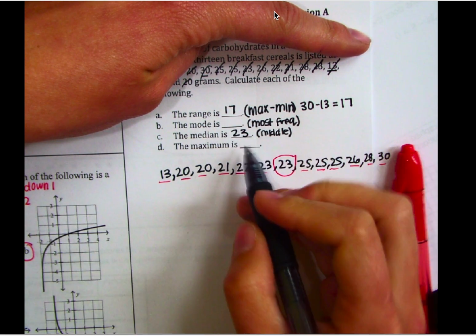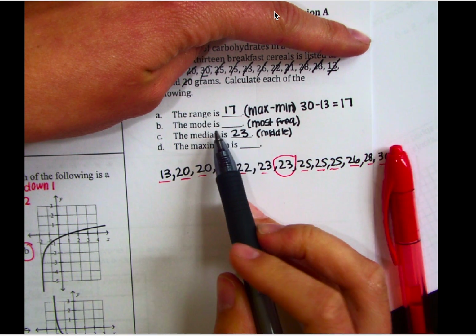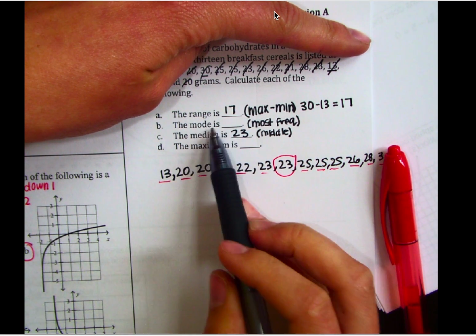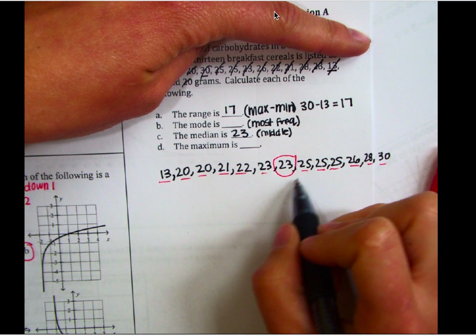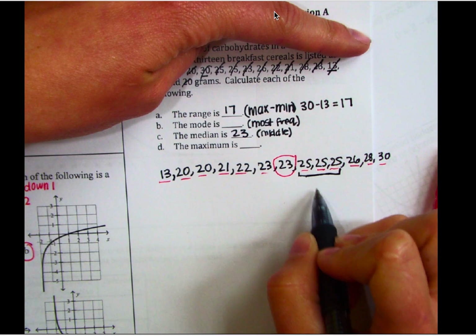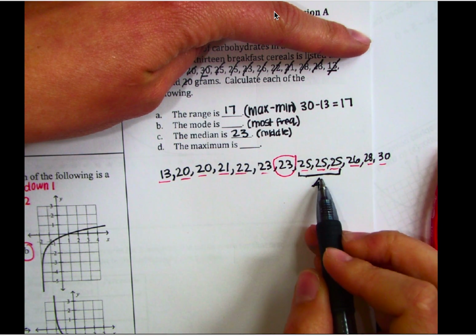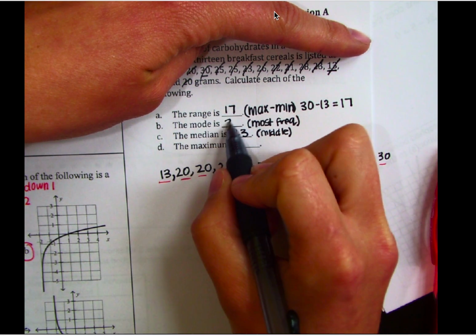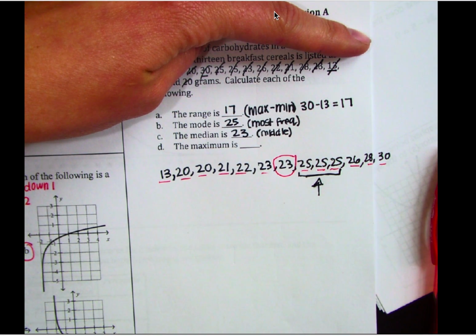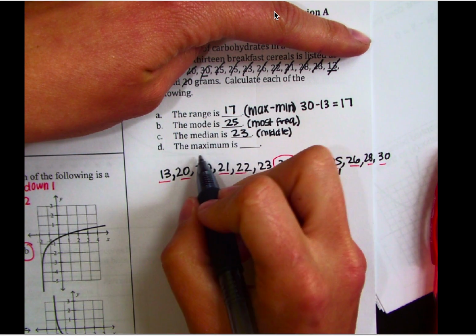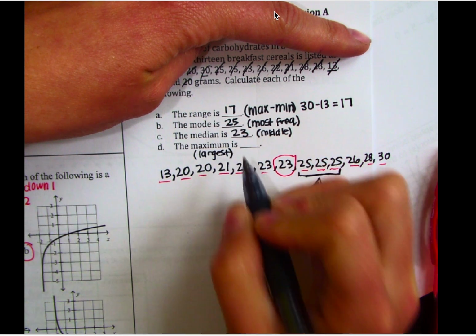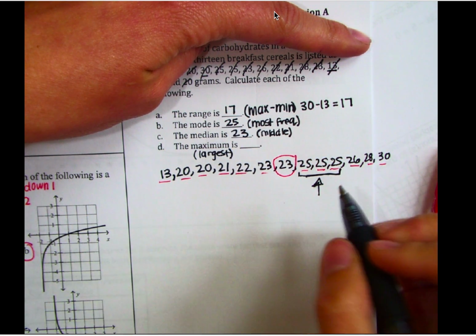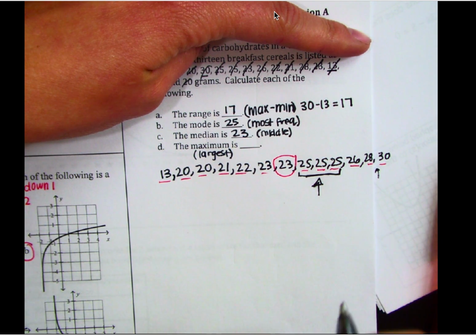So the reason why I wanted to do that first was because now it's easier to know the mode for sure. So I rewrote 25 3 times. So 25 occurred the most frequently. 25 is going to be our mode. And the maximum just means the largest value. So our largest value, it was 30 right here. So 30 is our maximum.